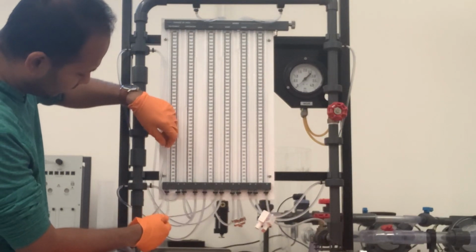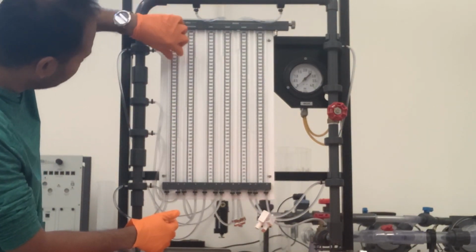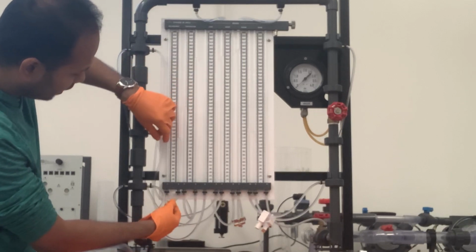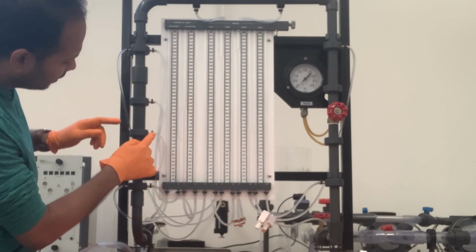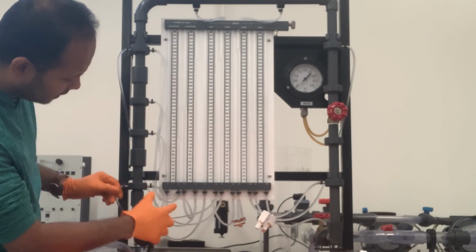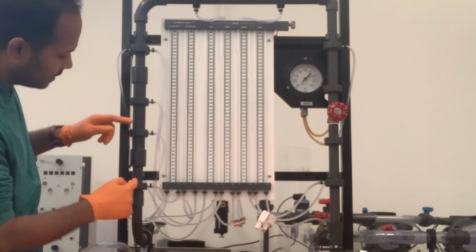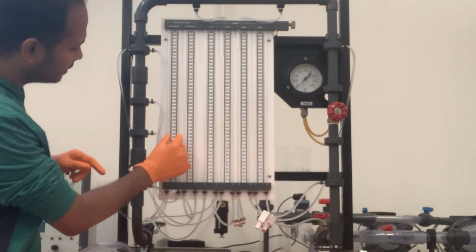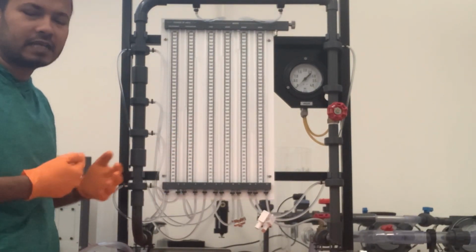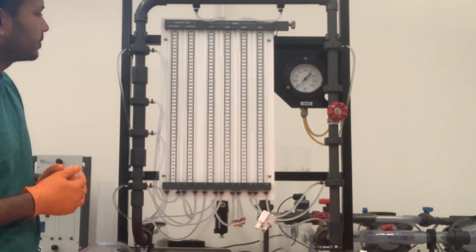If we connect these two, this is the enlargement reading on the manometer. One is connected after the enlargement, and the other is connected before the enlargement. This is how we're going to measure the differences in the manometer, and this is how we're going to measure the head loss for each fitting.